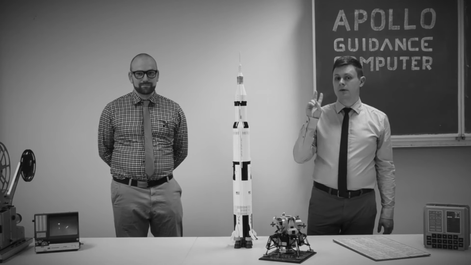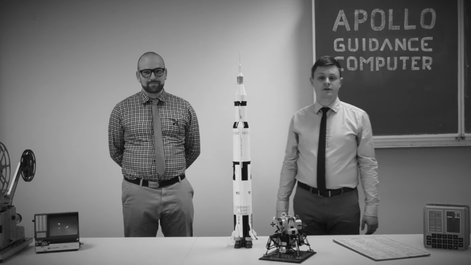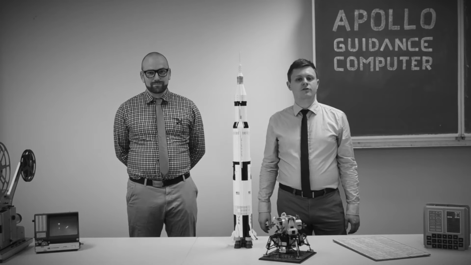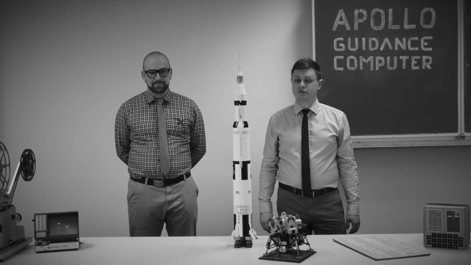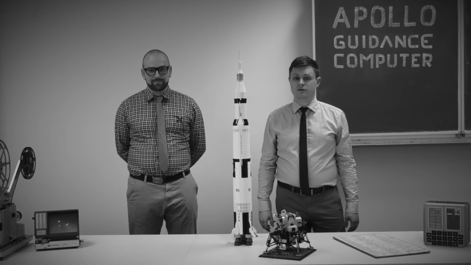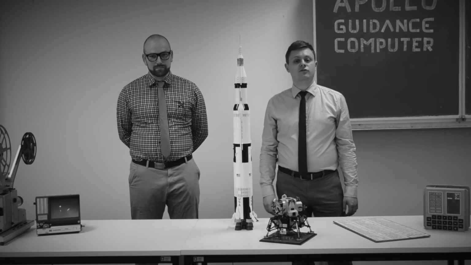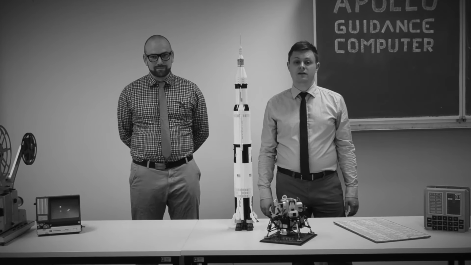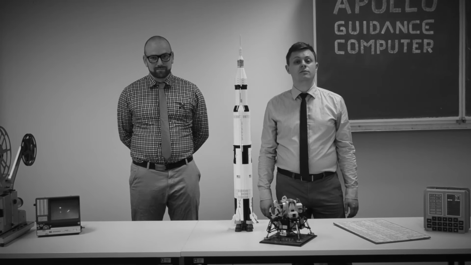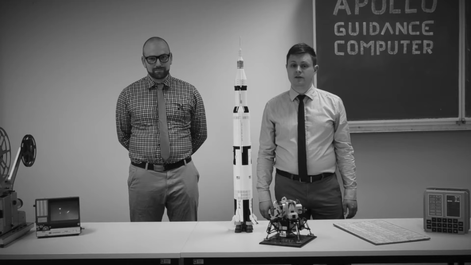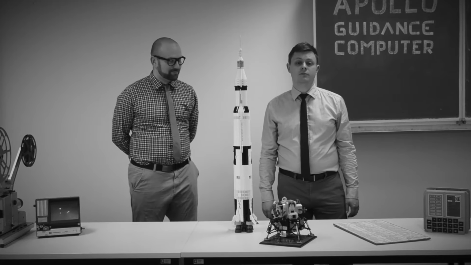Not one, but two computers are on board the vehicle. One in the command module, which is the primary spacecraft for flying to the moon and returning to Earth. The second unit is placed in the lunar module, or LEM, which the astronauts use to land on the moon and, after their stay, ascend back up to the command module. Both computers are physically the same, but are running different programs.